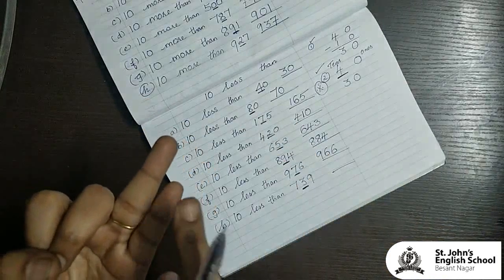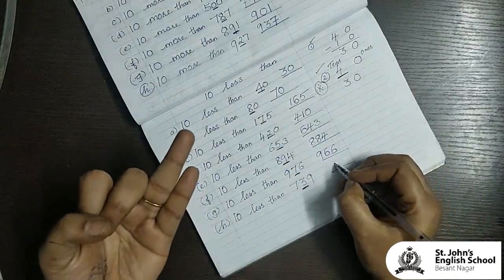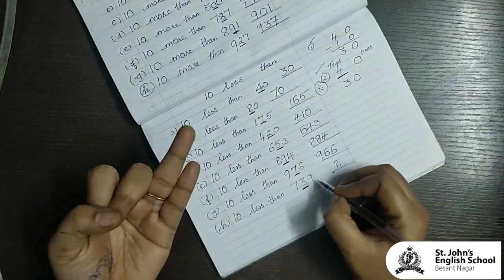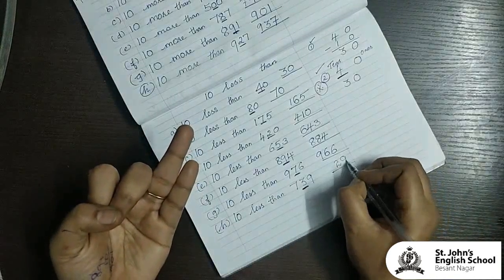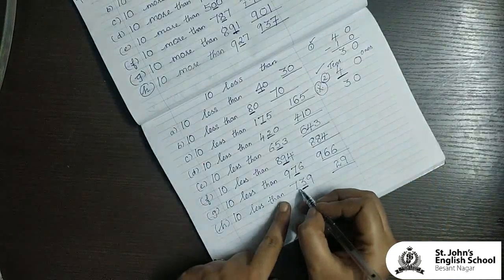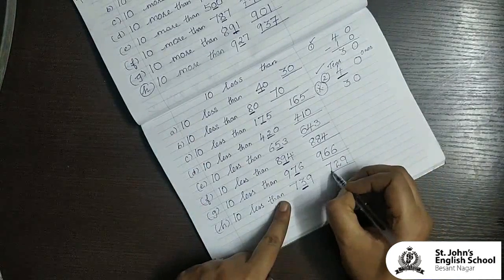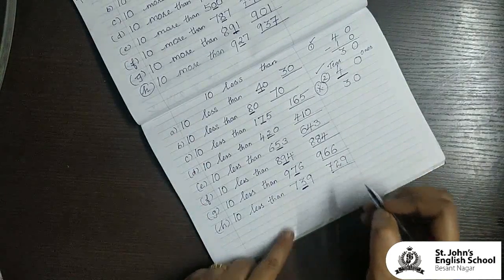So what is the balance? 1, 2. So I am going to write 2 here. What number do I have here? 9. So I am going to write the same number. In the hundreds place value, what number do I have? 7. So I am going to write this. So what is the answer?